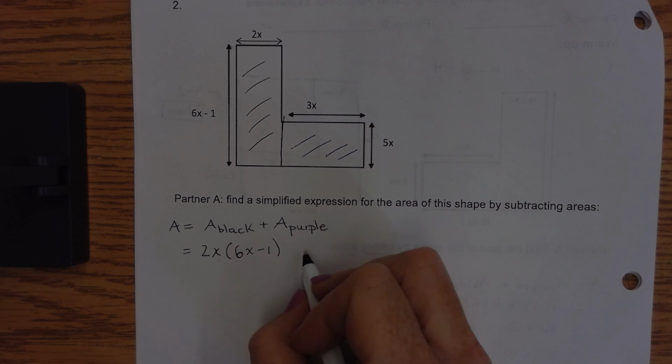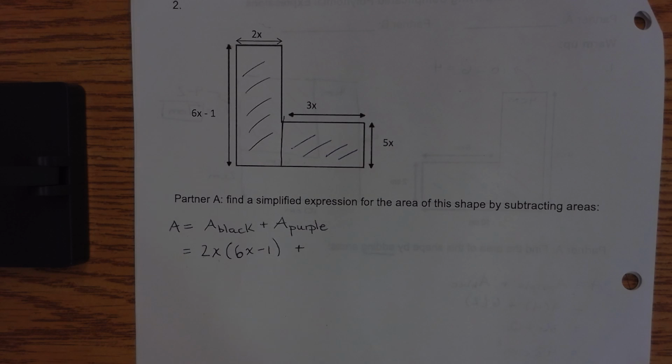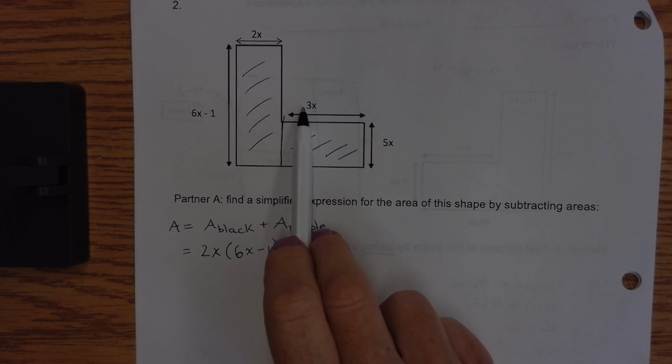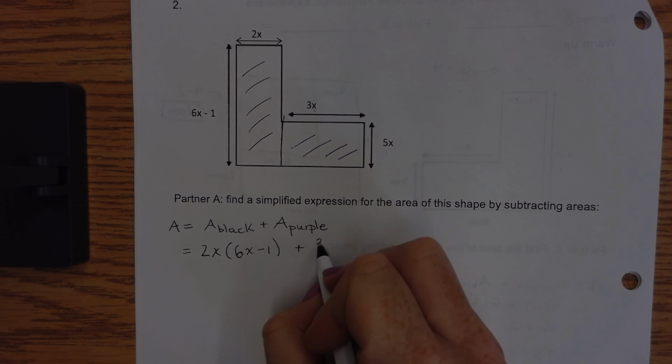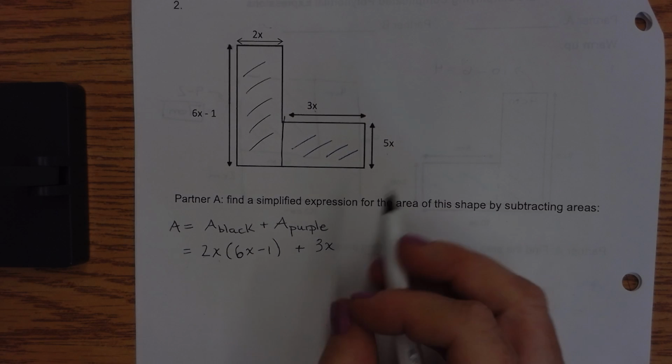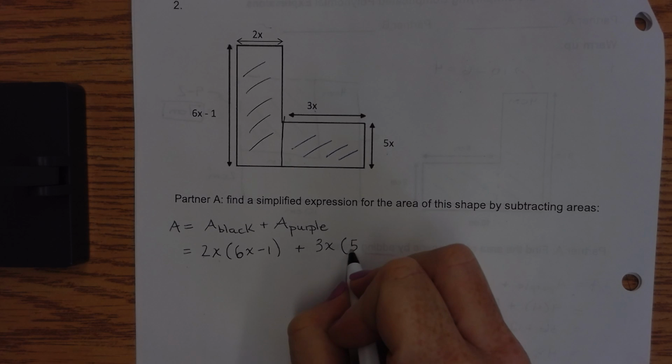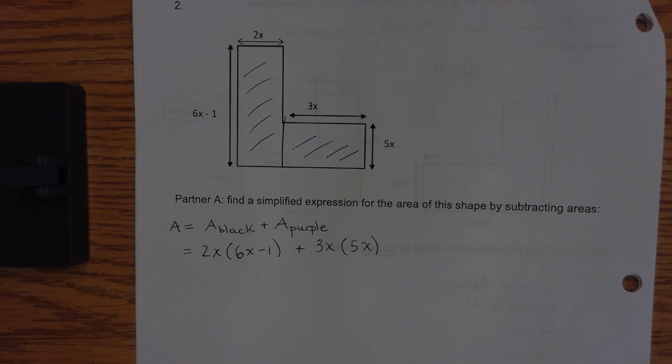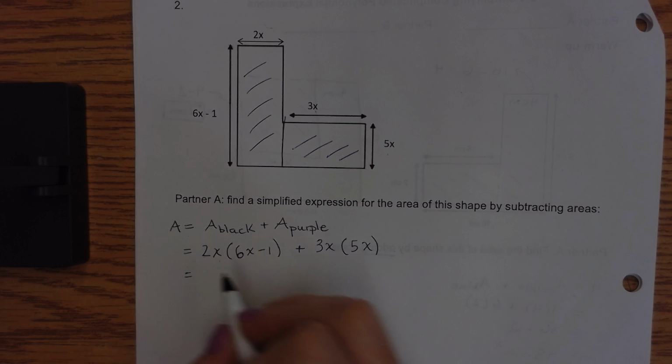To that, we want to add the purple. So we can pick either of the monomials because it doesn't matter. So 3x. And then to that, we want to multiply the 3x by the 5x, so we're going to put the 5x in brackets. If you remember back to grade 7 and 8, if you want to multiply things together, you can put them in brackets, and that indicates a multiplication. So now we just want to do the math on it.